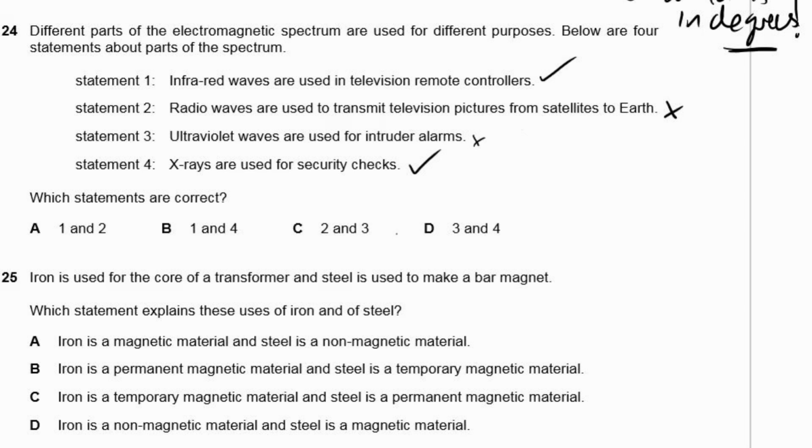Alright, so which statements are correct? Looking at the things above, 1 and 4, so that is option B. Question 25. Iron is used for the core of a transformer and steel is used to make a bar magnet. Which statement explains the uses of iron and steel?